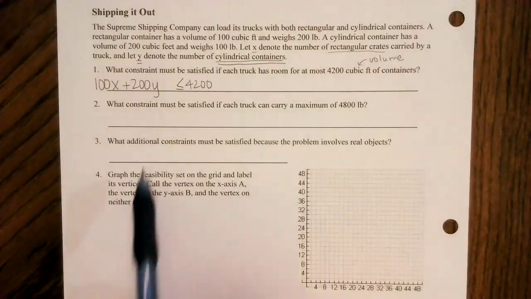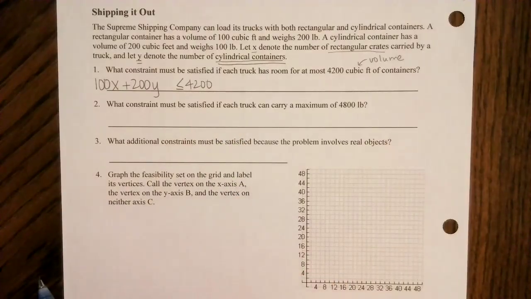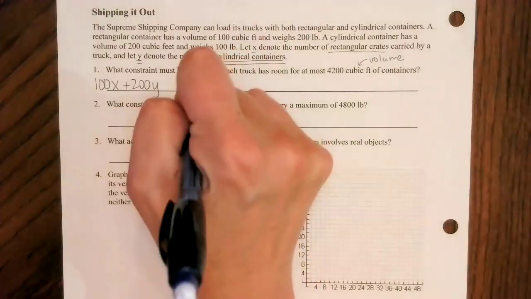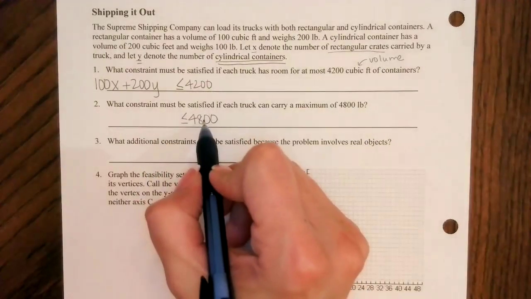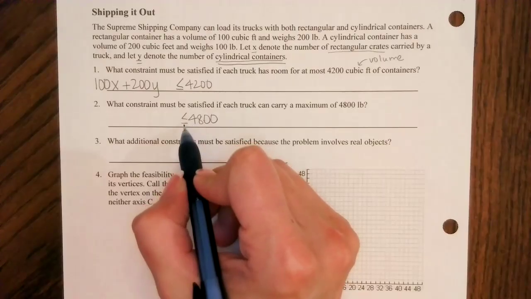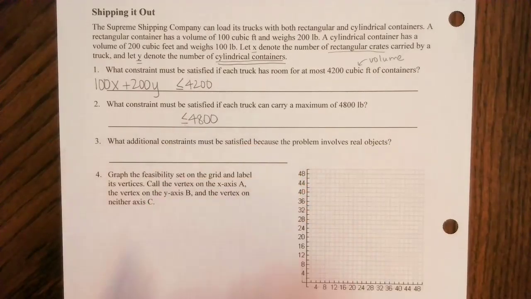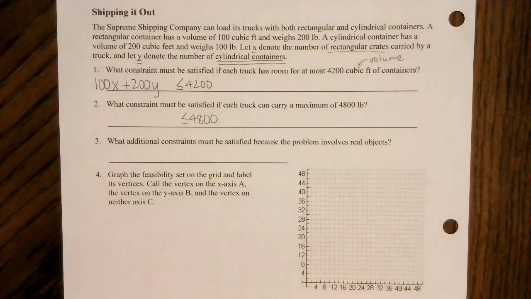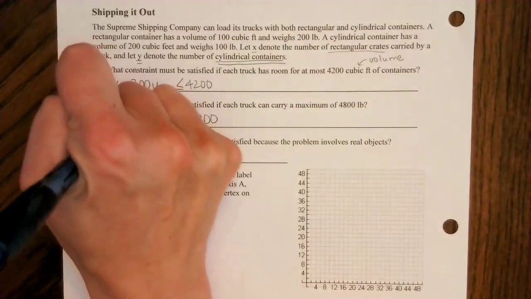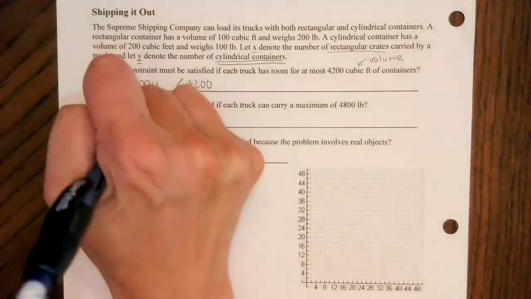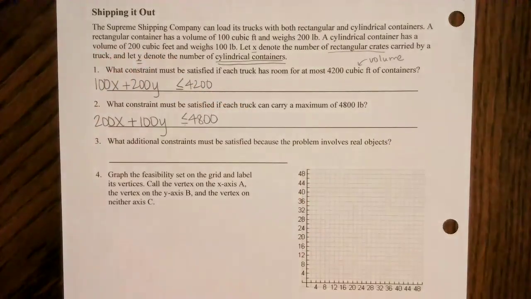The next one here says what constraint must be satisfied if each truck can carry a maximum of 4,800 pounds. All right, if you've gone down the highway, you've seen those weigh stations on the side. So the truck can't be filled past 4,800. So we've got another constraint. Again, that's going to be on the open side. 4,800 has to be the maximum, so it's going to be on the open side of this inequality. And we can make it all the way to 4,800, so we can get it filled to capacity. Now, our rectangular ones weighed 200 and our cylindrical weighed 100. So this is 200 times each rectangular plus 100 times each cylindrical is going to give me the 4,800.